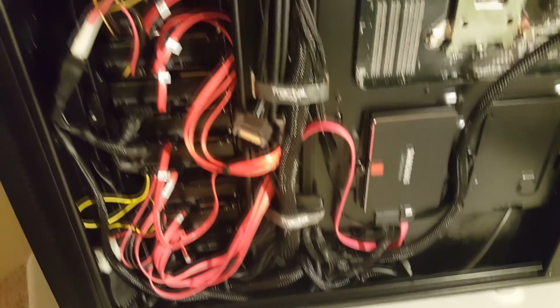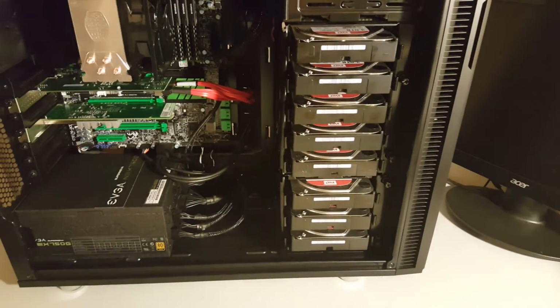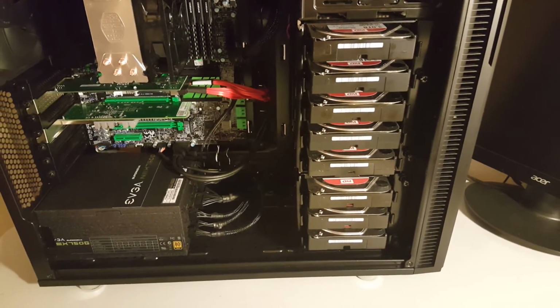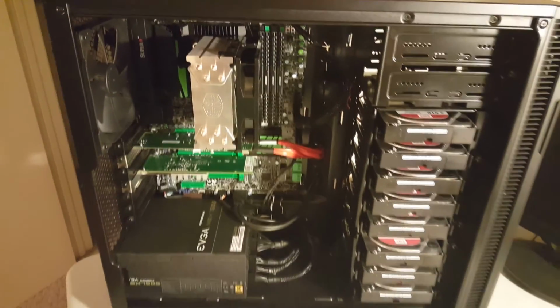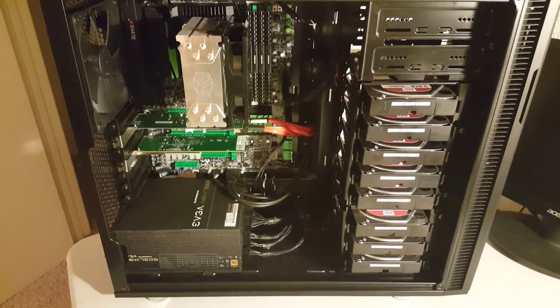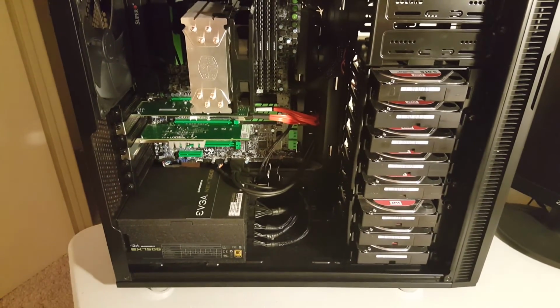So I'll flip it around and show you the front. Here we go. It's a full set. 8 drives. So let's go ahead and get this thing plugged in and recreate a pool with 4 vdevs and see what we got for some disk I/O.